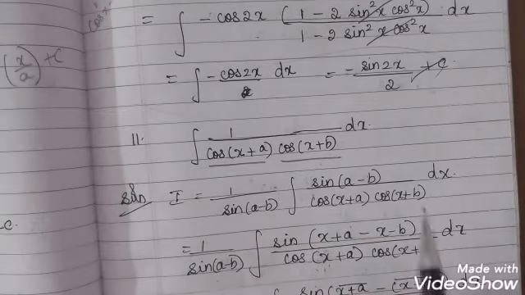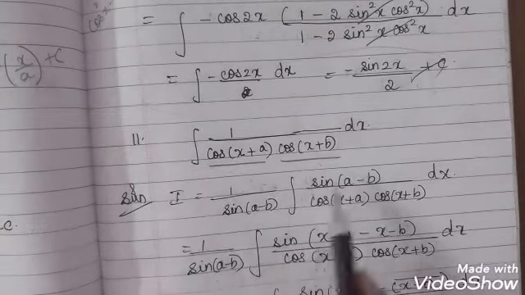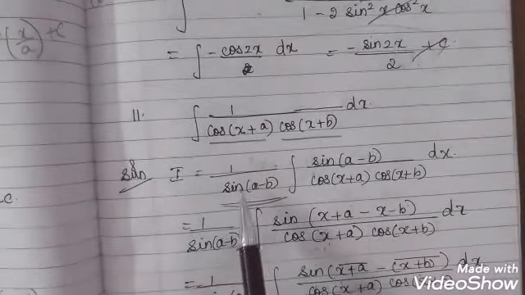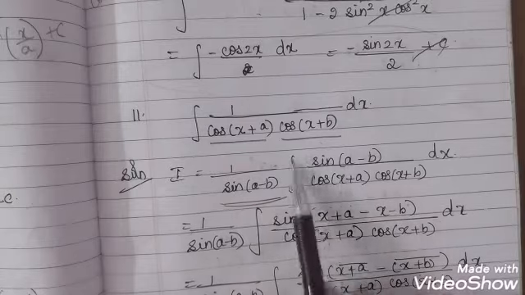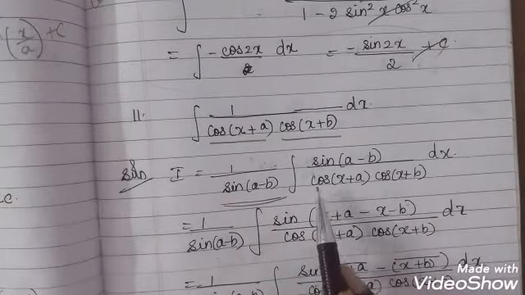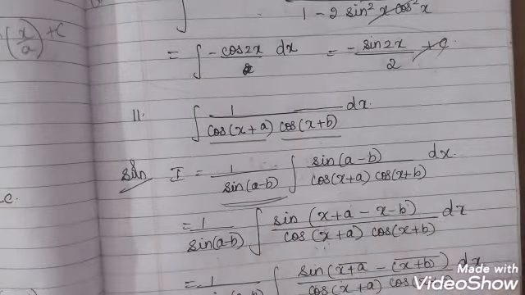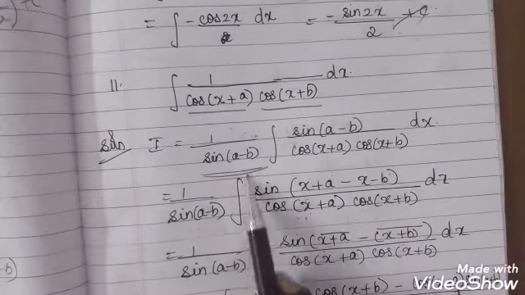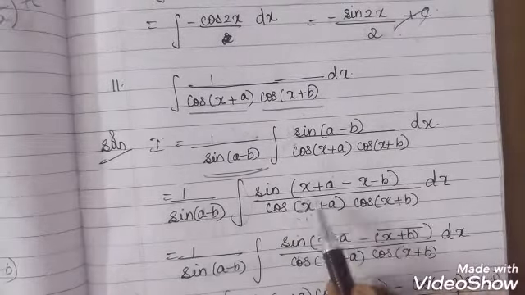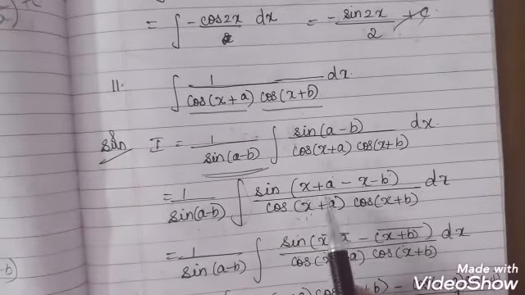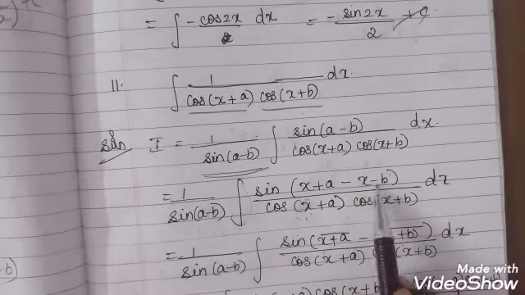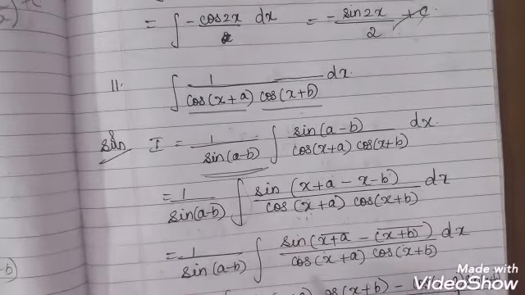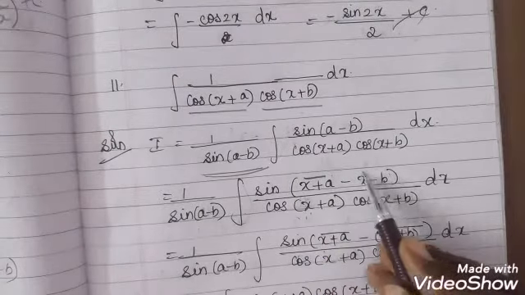I can add or subtract within the integrand. Multiplication and division only with a constant is applicable. So I just multiply and divide by 1 by sine of a minus b into the integral of sine of a minus b by cos of x plus a into cos of x plus b dx. So this is equal to 1 by sine of a minus b into the integral of, here I have just added and subtracted x, so it is x plus a minus x minus b divided by cos of x plus a into cos of x plus b. Now I have just split it into two separate parts here.